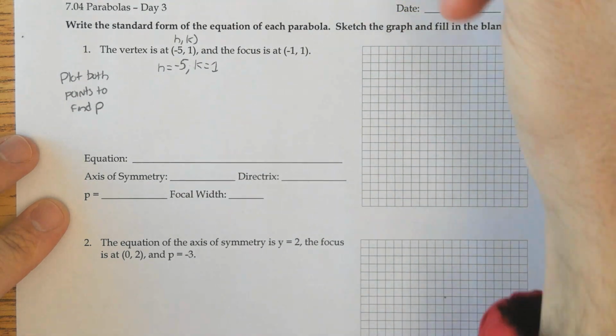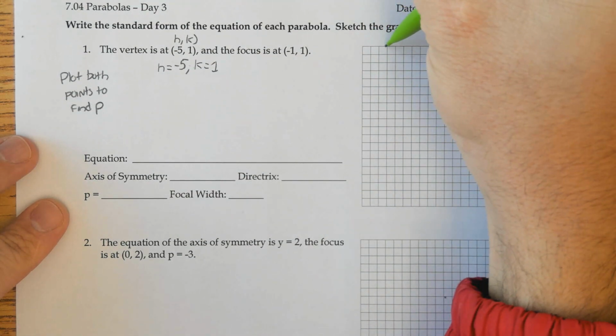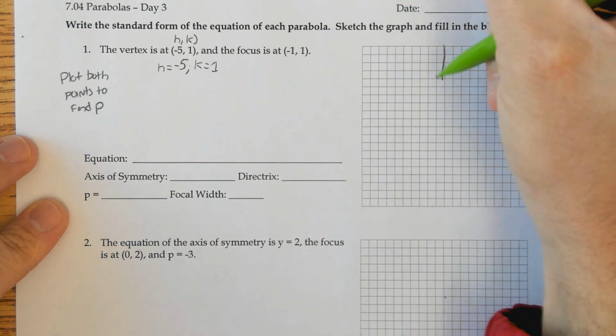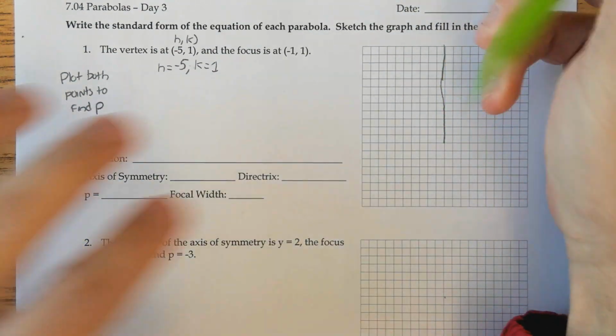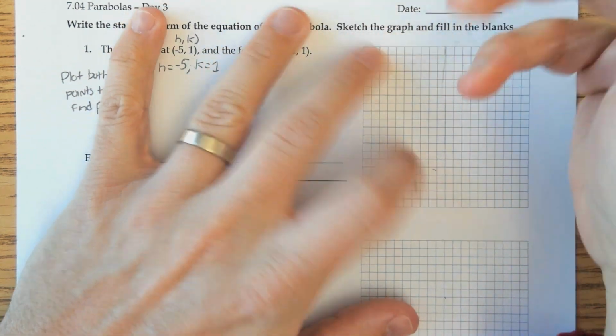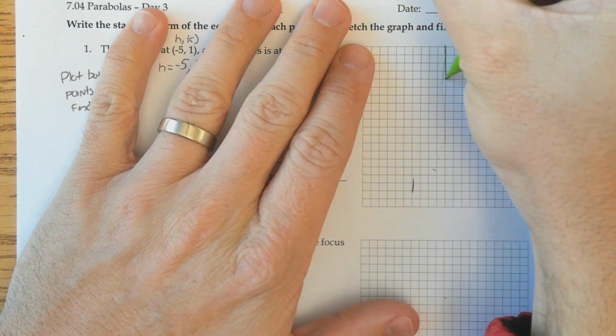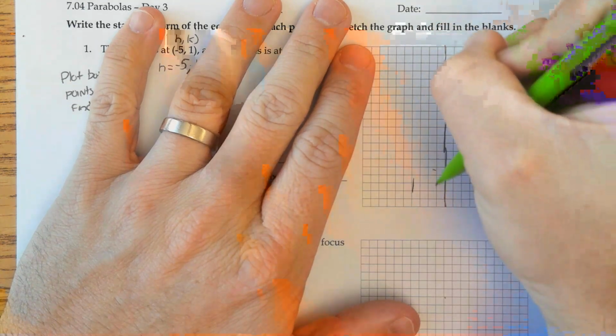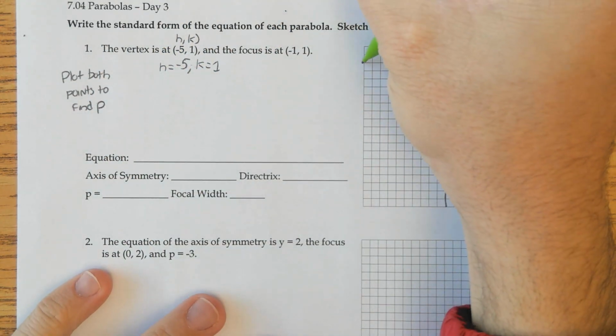Here we go. Go ahead and draw. I usually just go over 10 and then down 10.